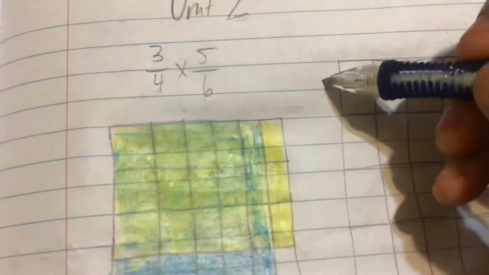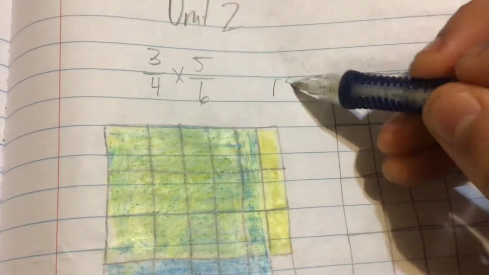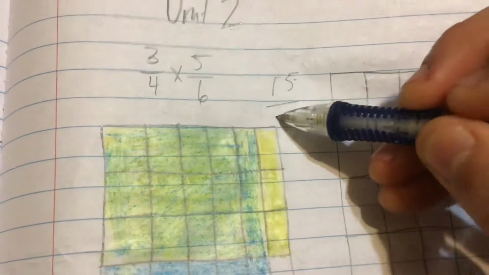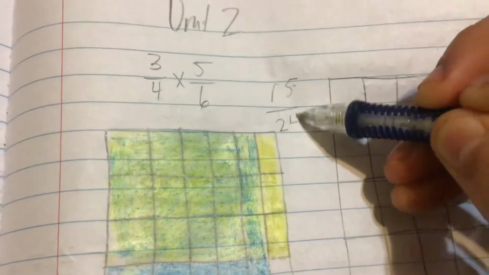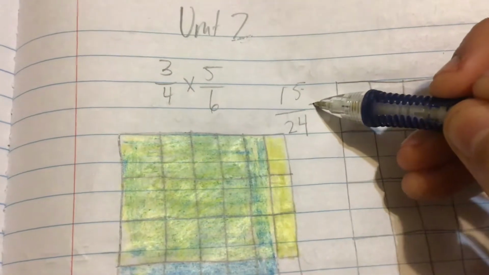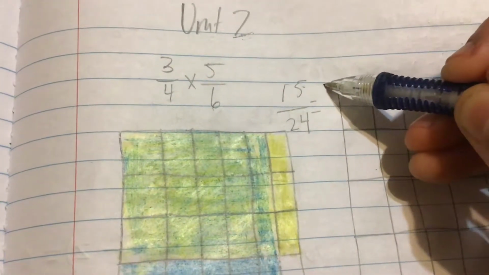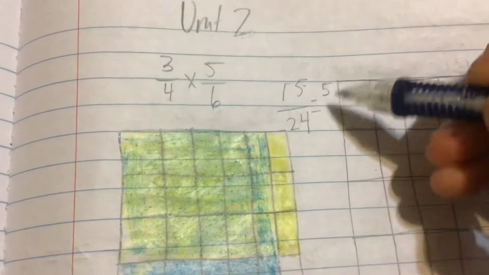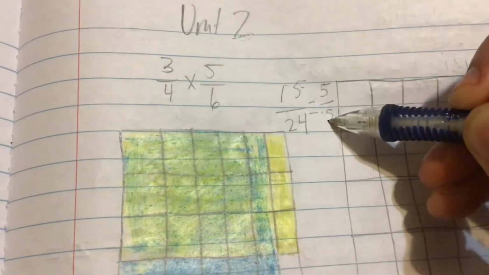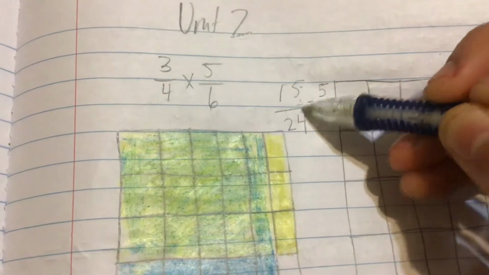And what we get there is 15 over 24. But that can still be reduced. So we want to reduce by 3, which gives us 5/8, since we divided both by 3.